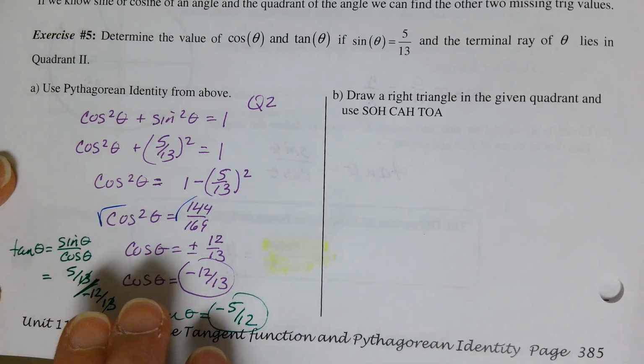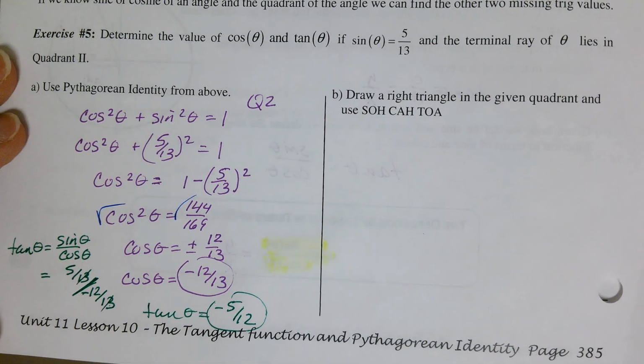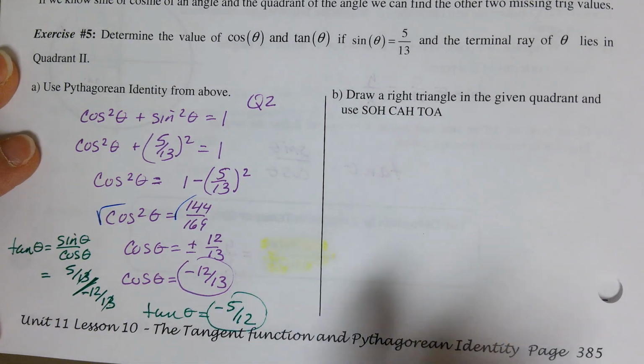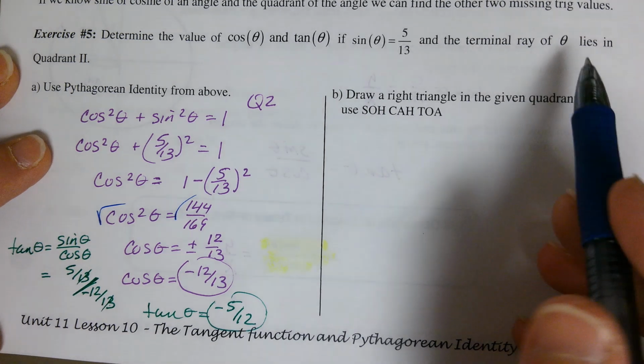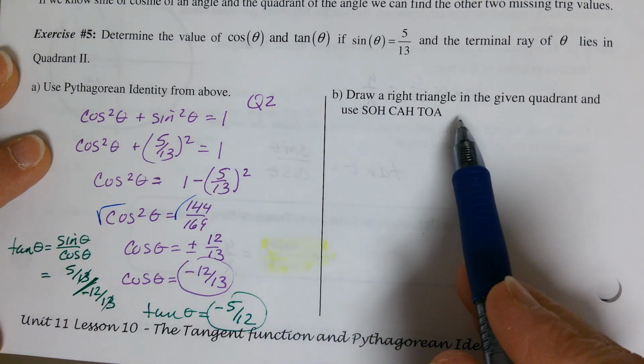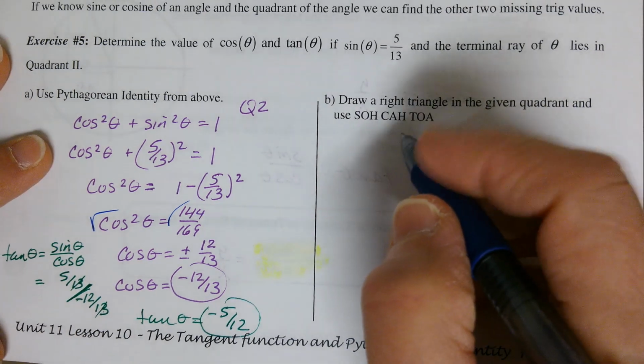Okay, so that's one way of using the Pythagorean identity. The other way of doing this problem is to take the information here. We're in quadrant 2, and draw a right triangle in the given quadrant and use SOHCAHTOA.